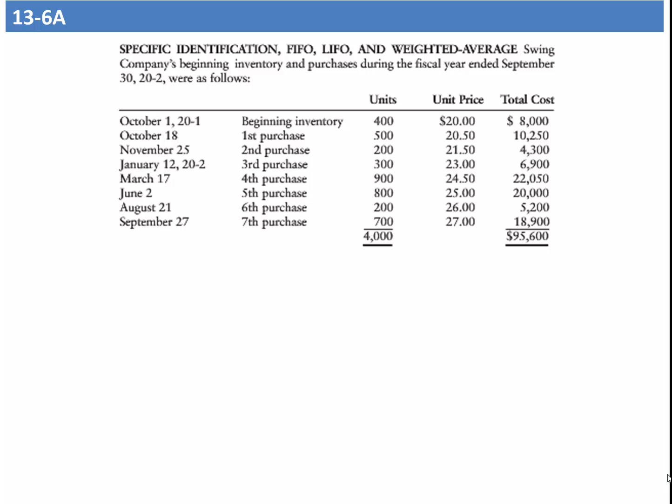So you can see as the year went on, the unit price increased. That's our cost. That's what we spent on the items on an individual level. And then we have our total cost.